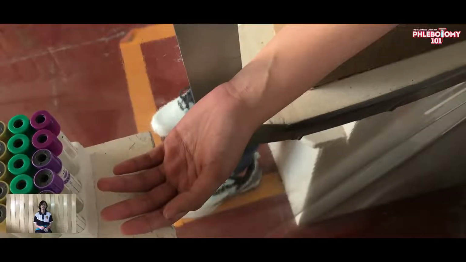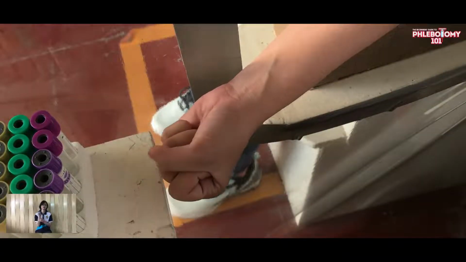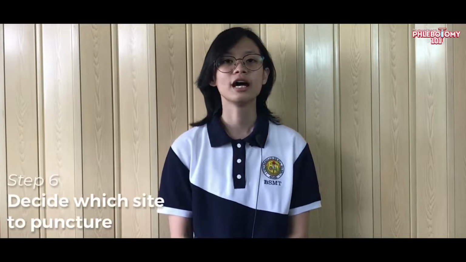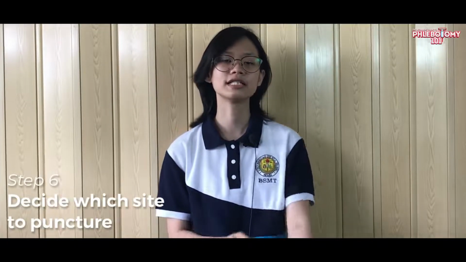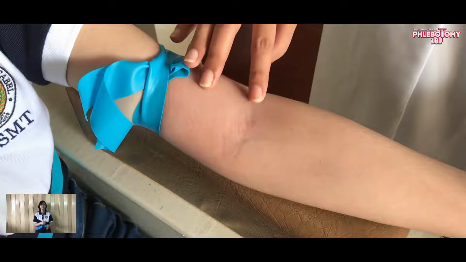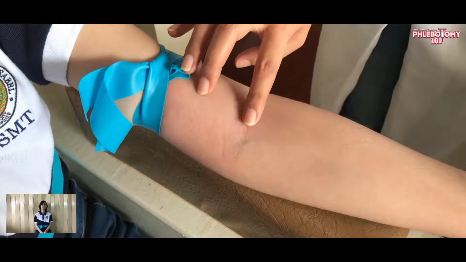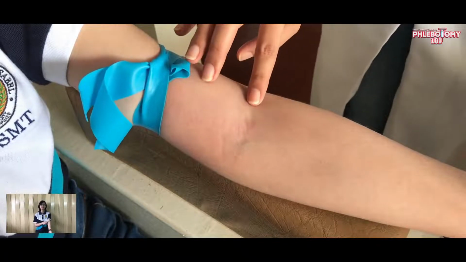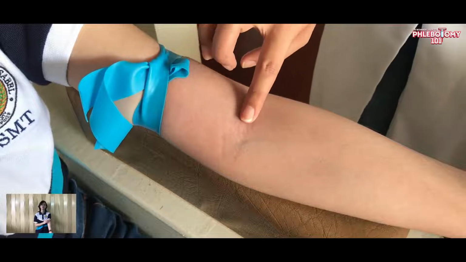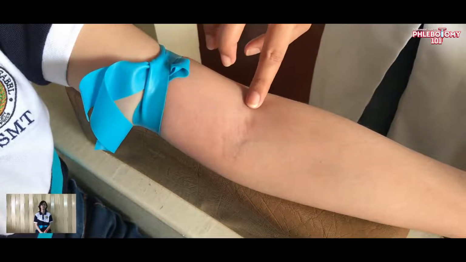Kapag nailagay ng tourniquet, ask the patient to clench their fist. For step 6, decide which site to puncture. Ang preferred venipuncture site is the antecubital area of the arm. Next, gauge the size of the vein by rolling your fingers side by side and gently press on the site to check its depth and patency. Pagkatapos nito, alisin ang tourniquet and ask the patient to open their fist.